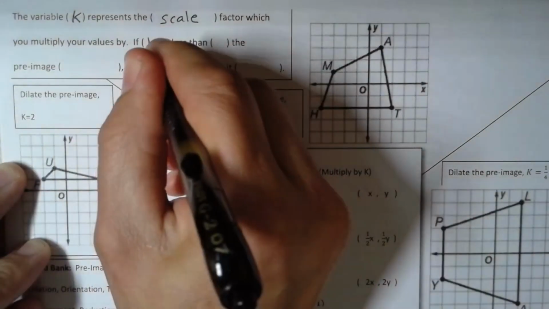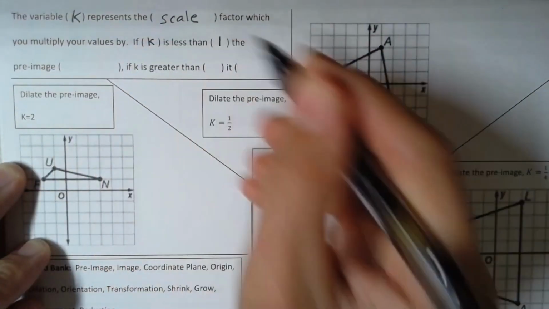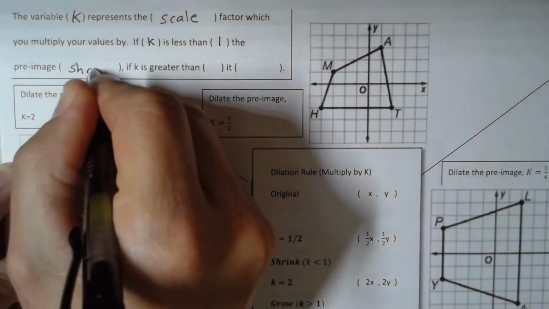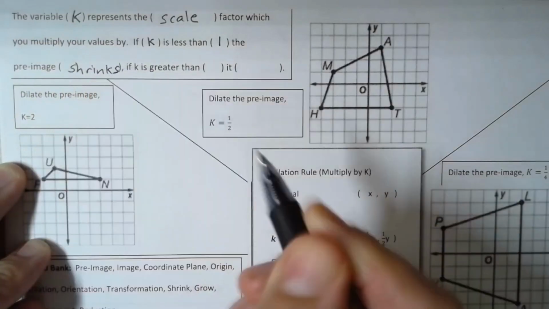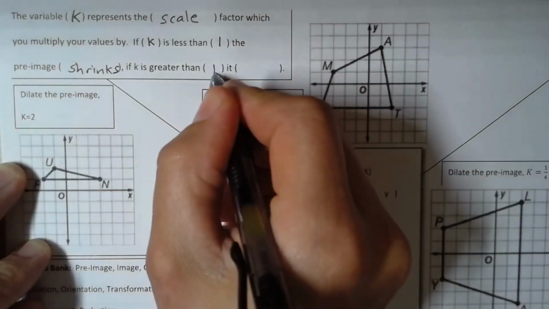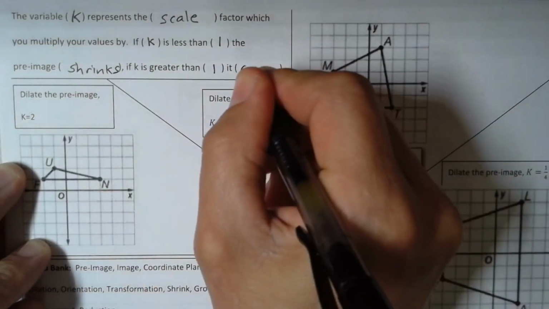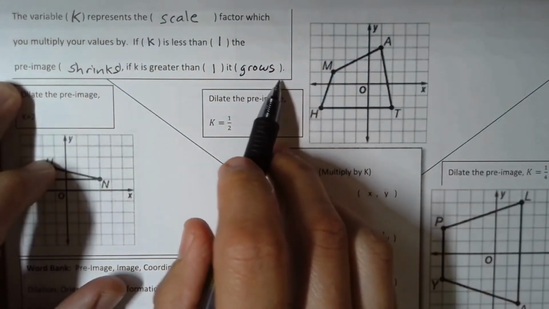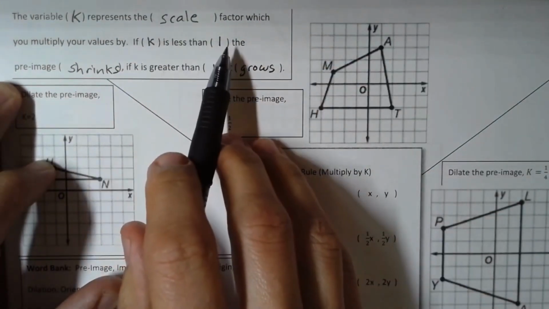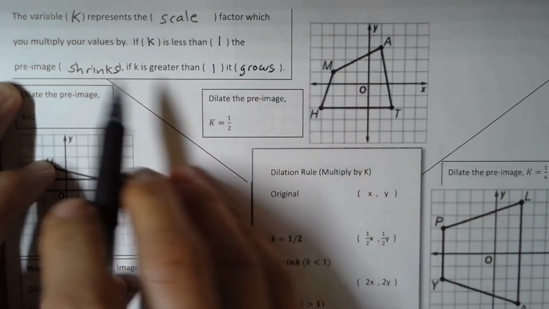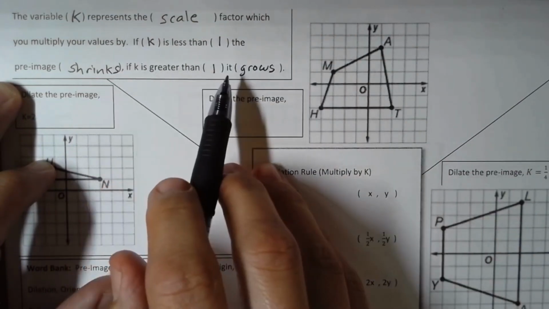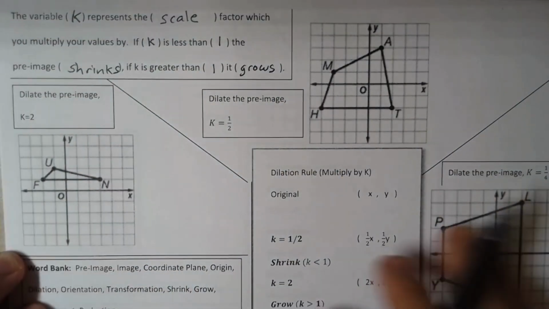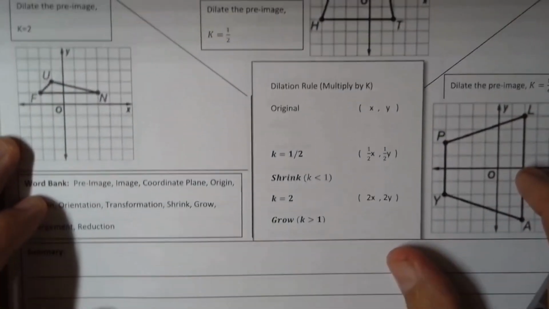If k is less than 1, the preimage shrinks. If k is greater than 1, it grows. So that's the rule, and that's what we're going to see occur. If k is less than 1, we're going to see the image get smaller. If k is greater than 1, then it's going to get bigger. With that being said, let's take a look at the rule right here.